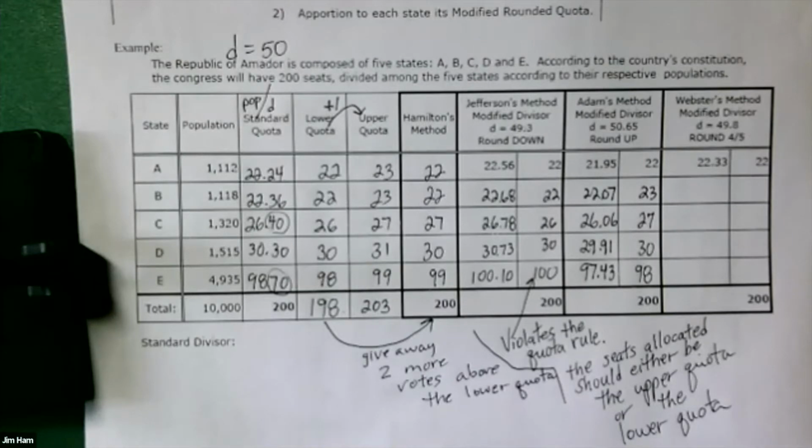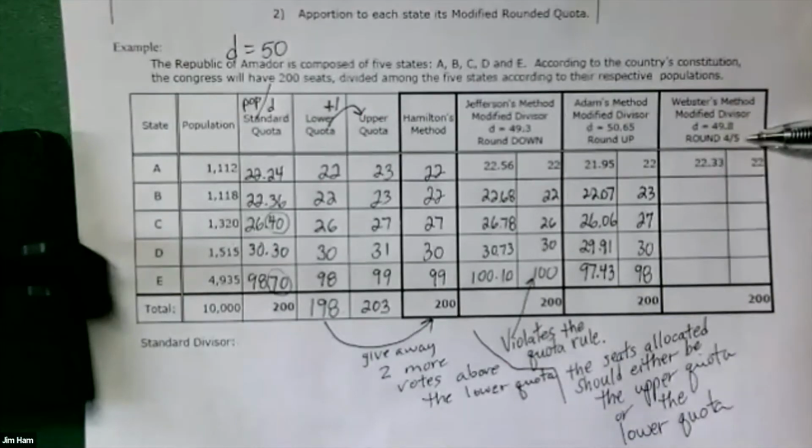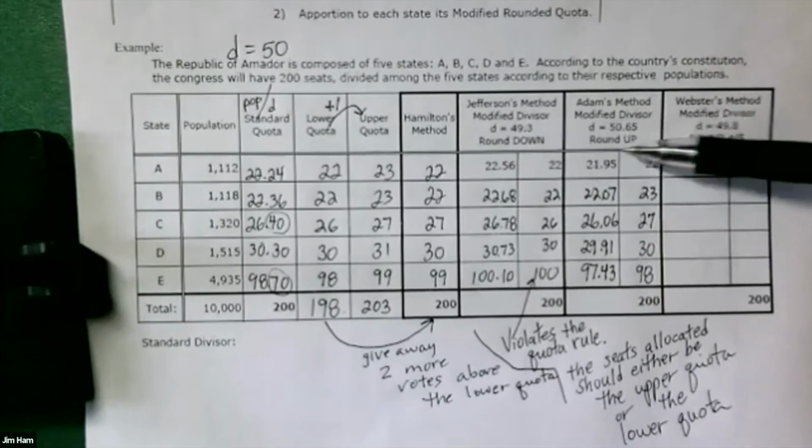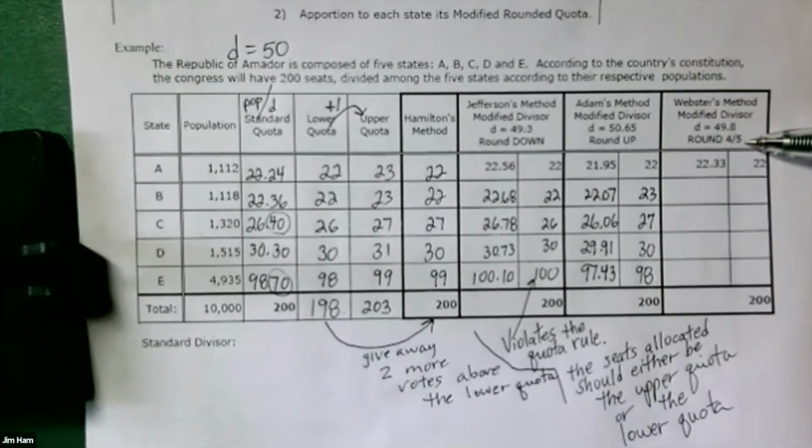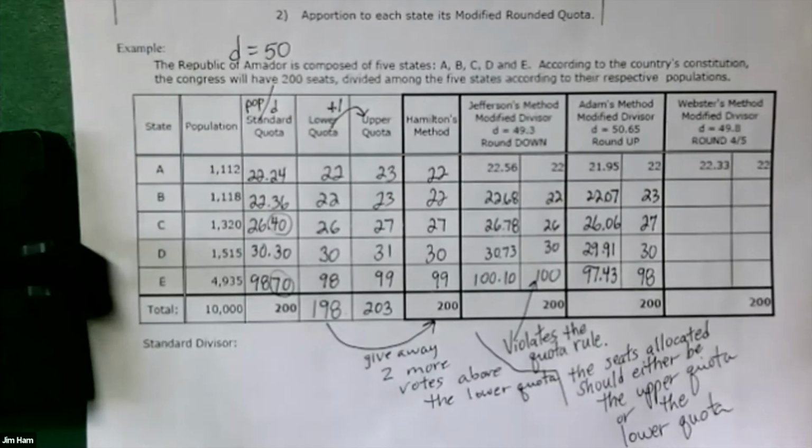All right, one last method, and it's similar. It's probably the hardest method because you choose a modified divisor that's either lower or higher than the standard divisor, and a lot of times you don't know which way to go. The other difference is that instead of rounding up or rounding down, we're going to round mathematically. That's what rounding 4 or 5 means. If the number to the right of the decimal point is 4 or less, we round down. If it's 5 or more, we round up.